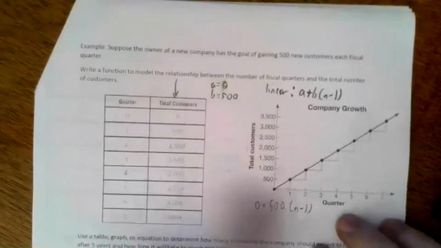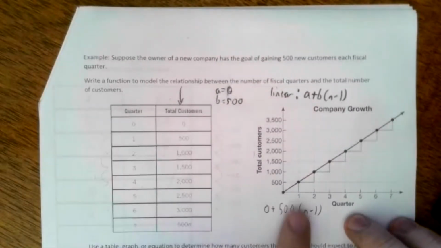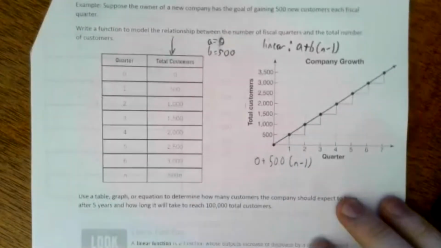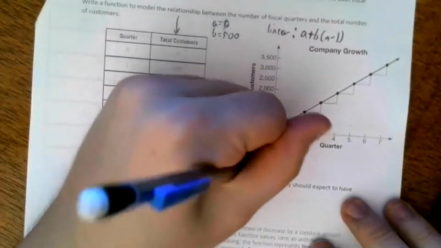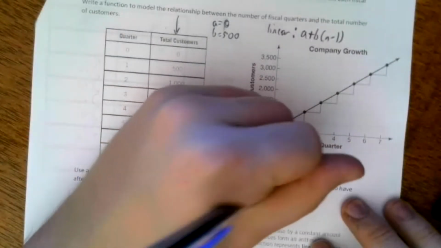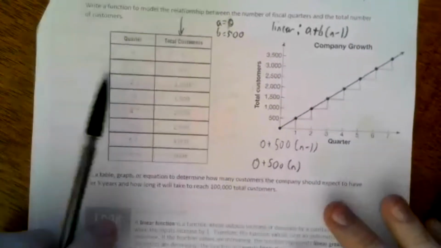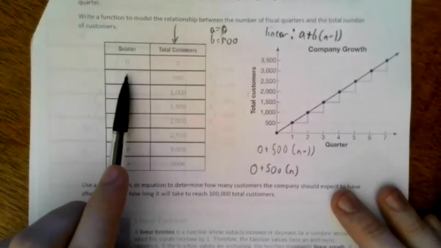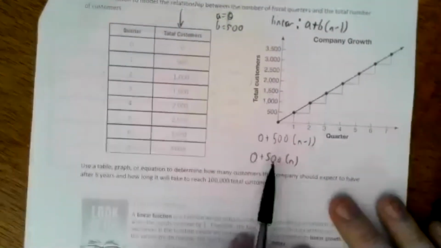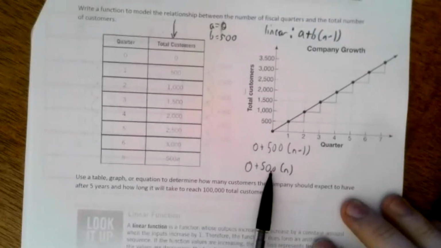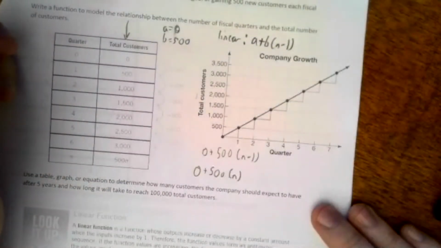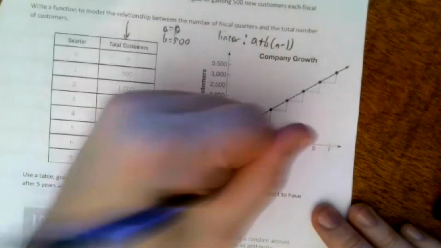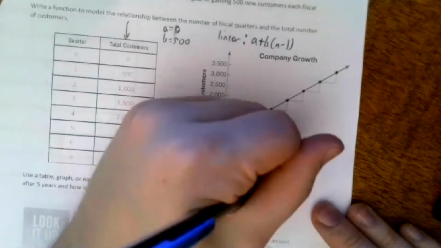Since we started on our 0th term, we just need to add 1 to this right here. So our correct sequence should actually be 0 plus 500 multiplied by n. We're just adding 1 term to the sequence because we're starting on the 0th term rather than the first term. If I wanted to simplify this even more, 0 plus anything is just that, so that's just 500, and 500 times n is just 500n. So my function, t for total customers, is going to equal 500n.